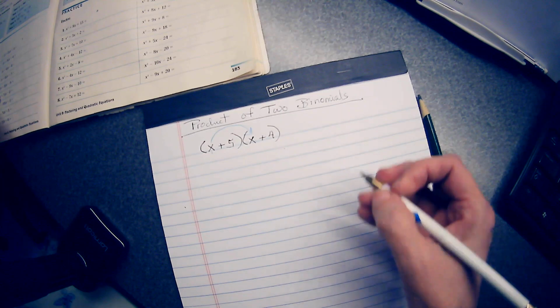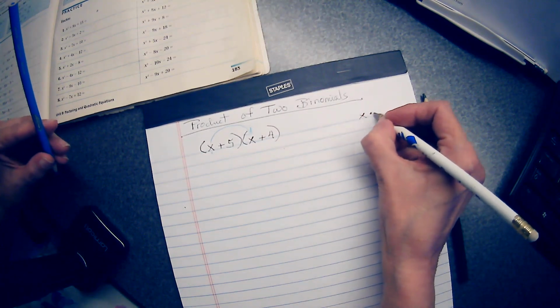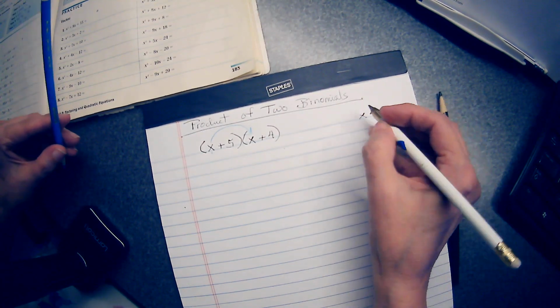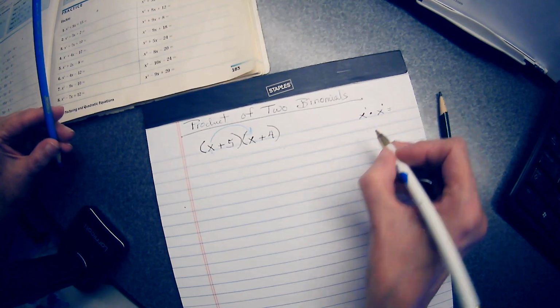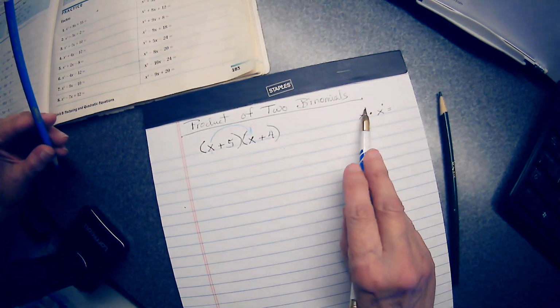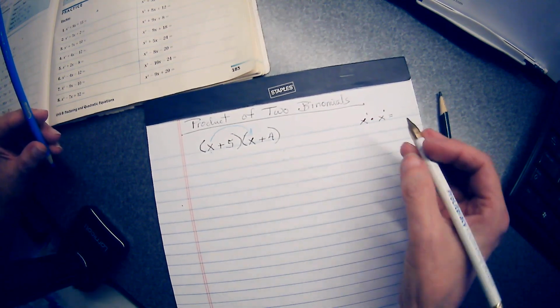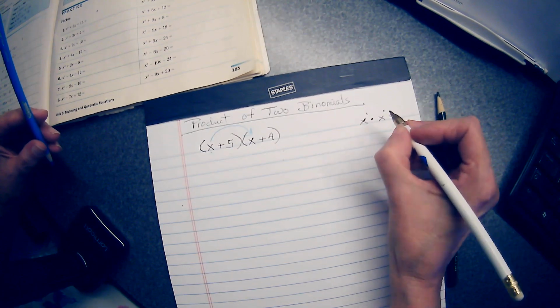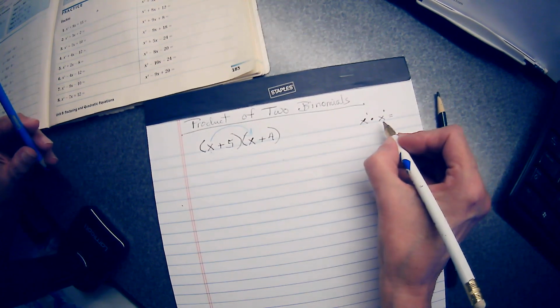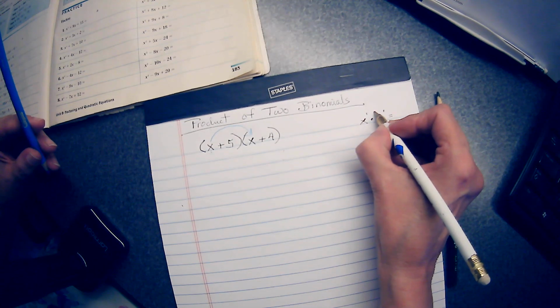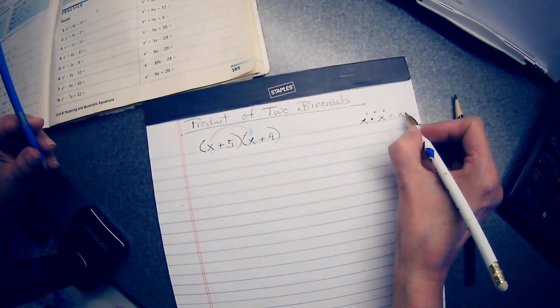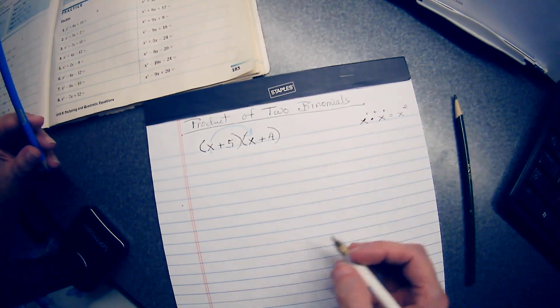Well, x times x is going to... because each of those x's has a little understood 1 for its exponent. Anytime we multiply like bases with exponents, we just add the exponents. That's x squared.